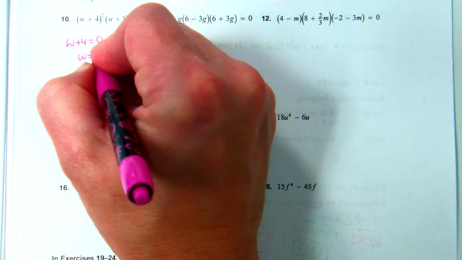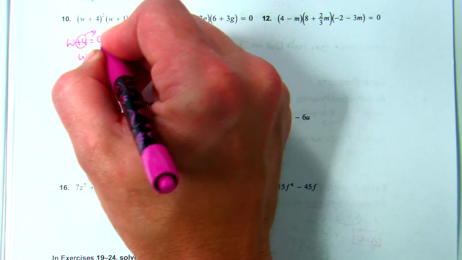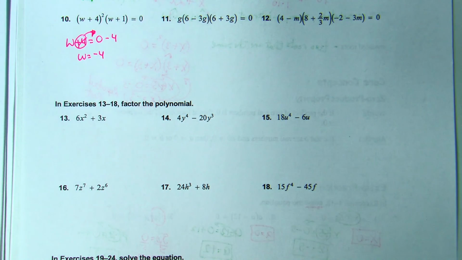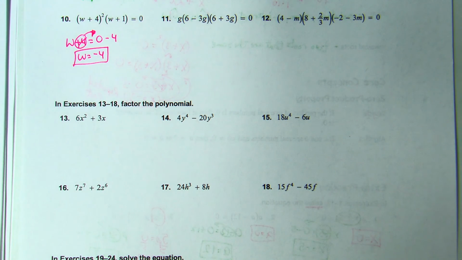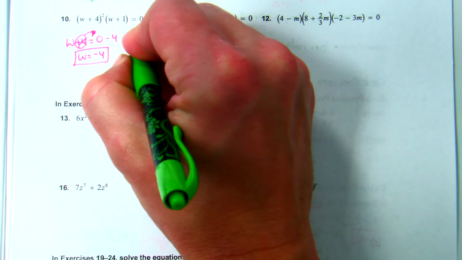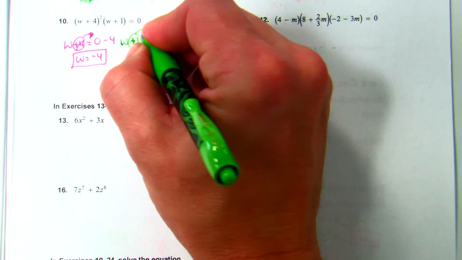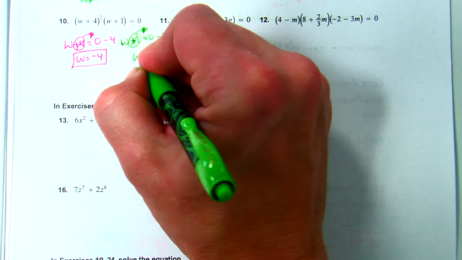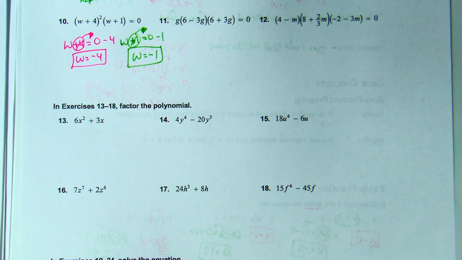And that means that w is going to equal negative 4, because negative 4 plus 4 will be 0, right? Same thing as if we were moving this across the other side. It would change the sign to negative. So w equals negative 4 is one of our roots. And then w plus 1 set to 0 will help us solve for the other root. Again, pretty simple here. We just take and move this across. That would be a negative 1, so w would equal negative 1. Our two solutions or two roots would be negative 4 and negative 1.